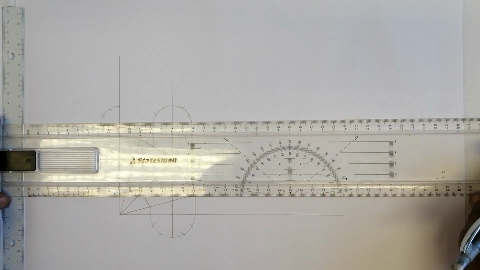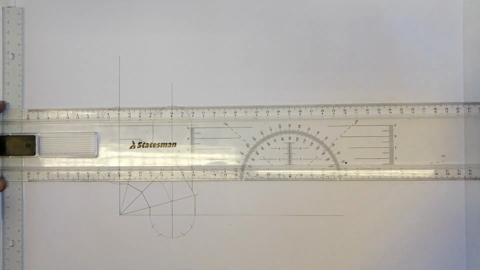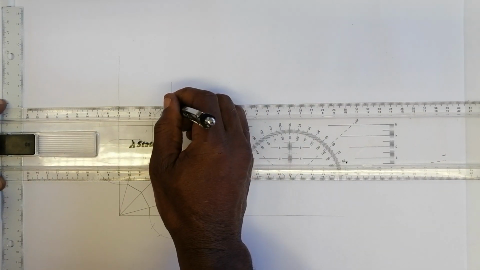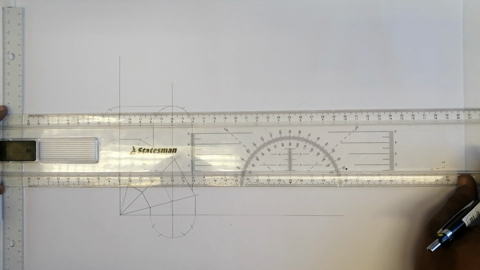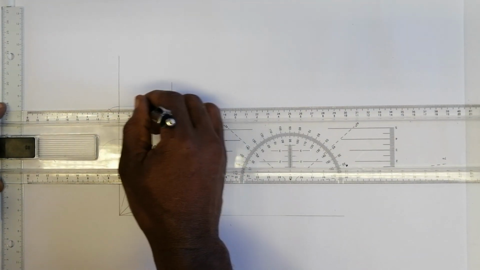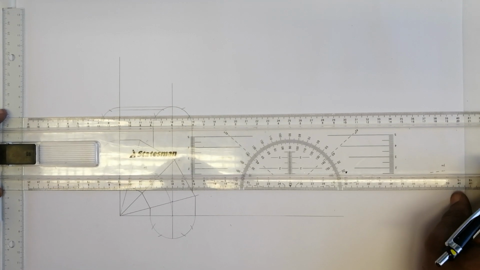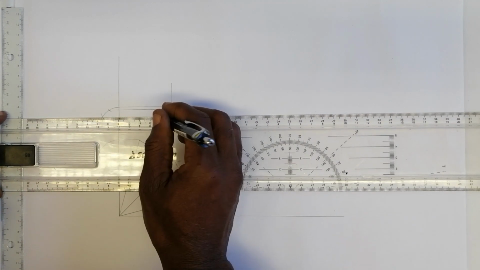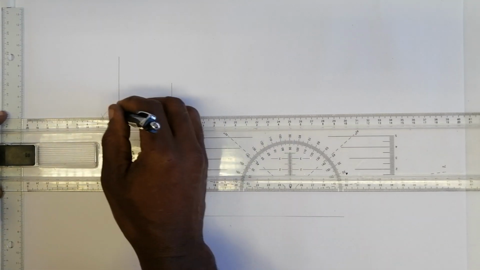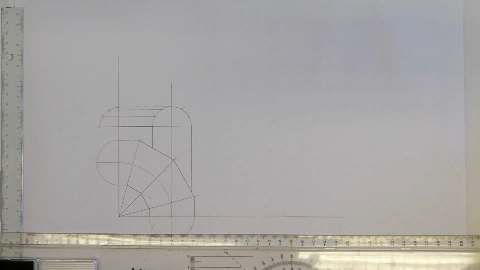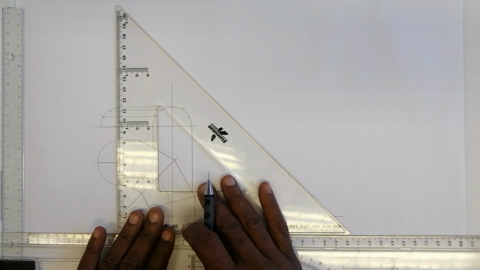You can see these lines; now I have to draw them vertically to bring them to this.